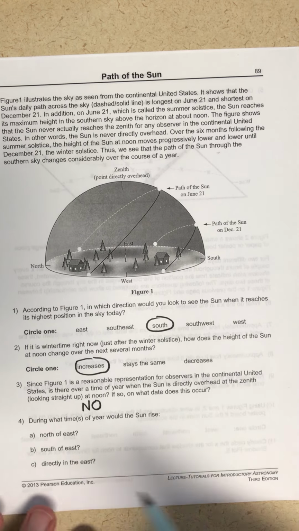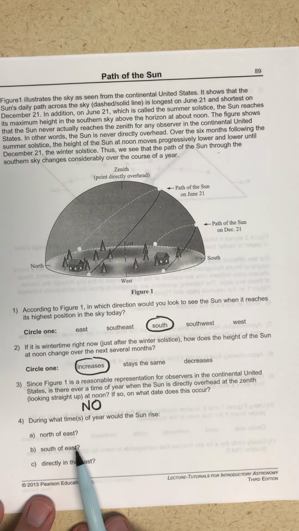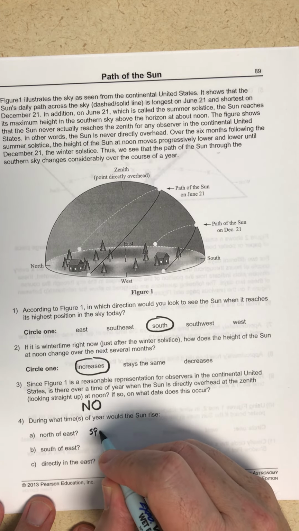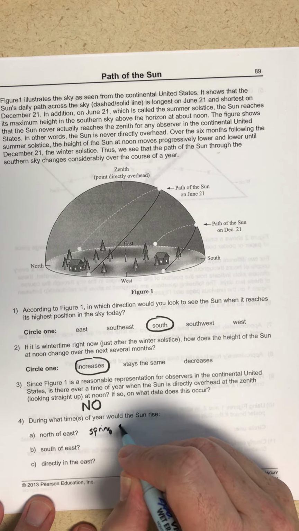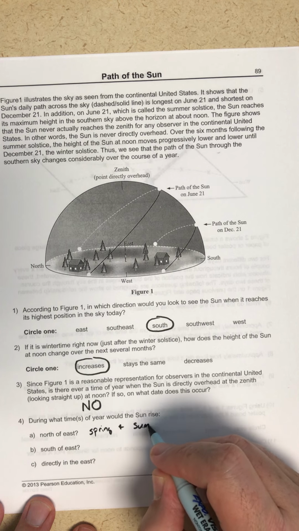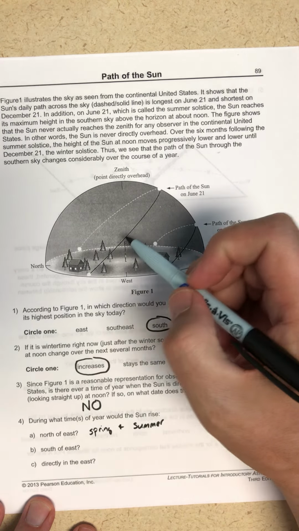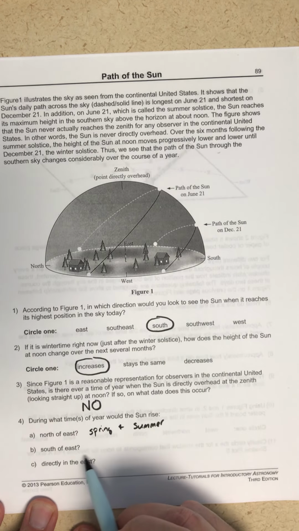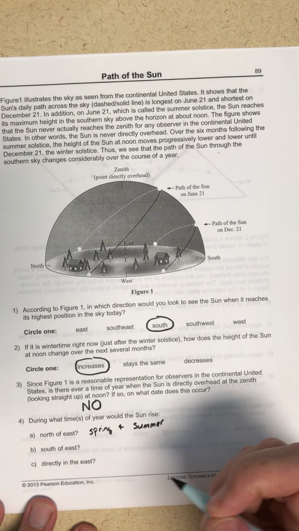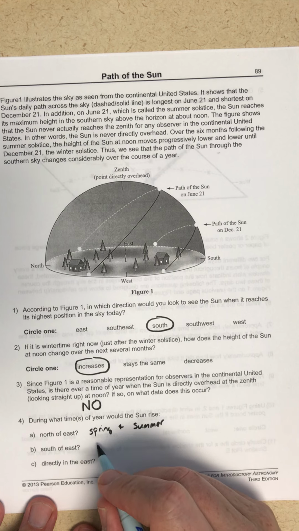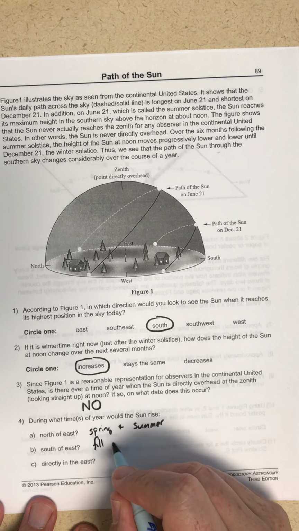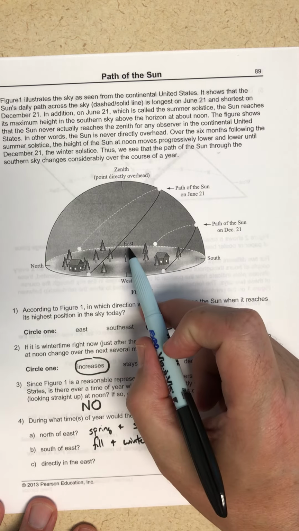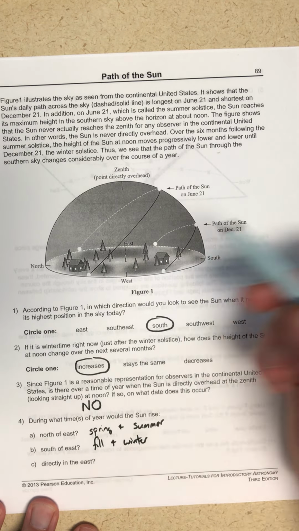All right. During what times of year would the sun rise north of east? That is spring and summer. So the point of sunrise is being north of east. When does the sun rise south of east? That happens in fall and winter. So the point of sunrise is south of east.